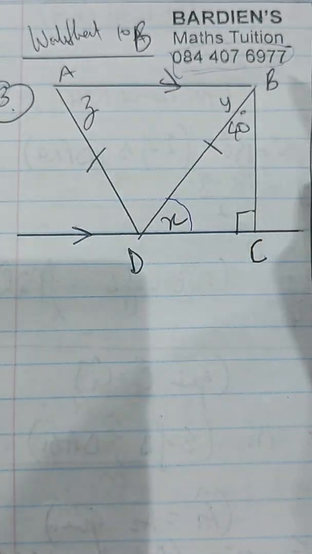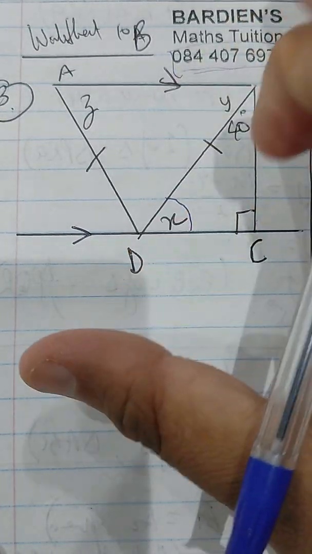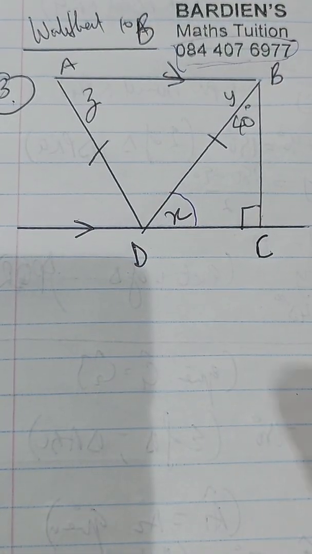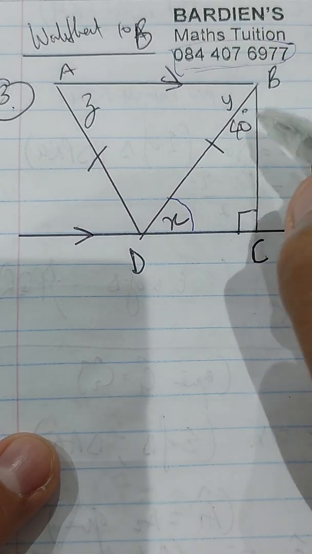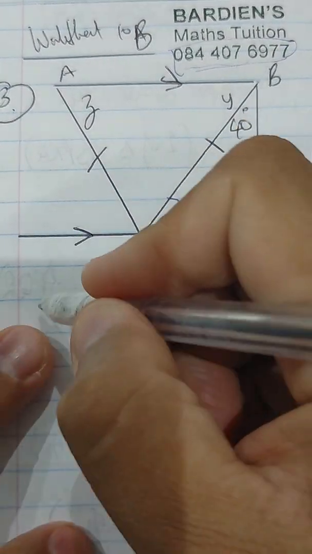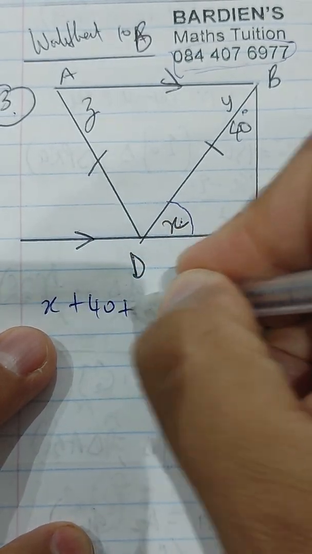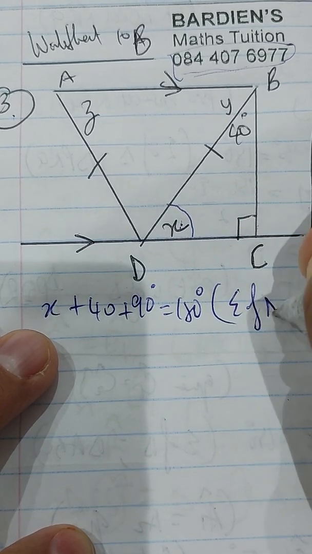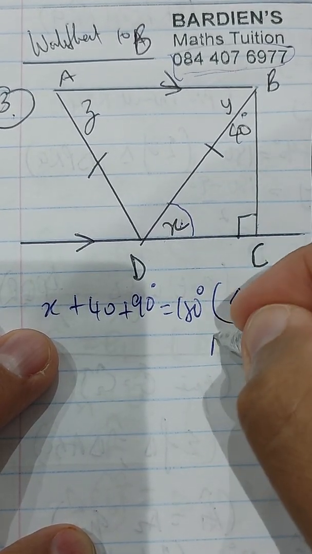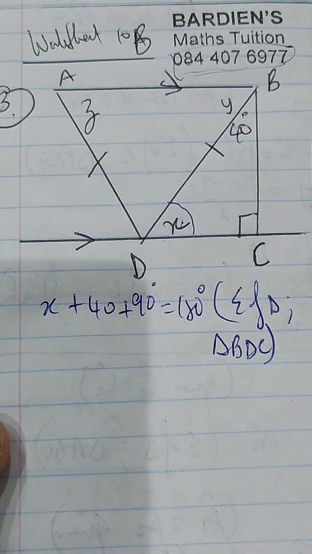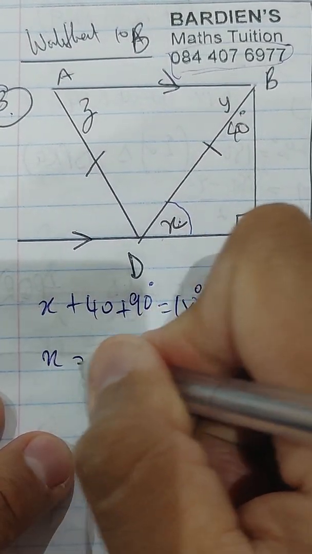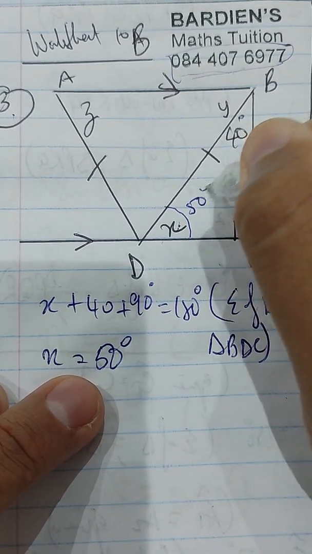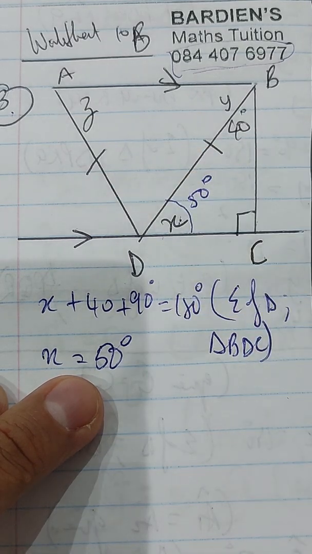So number 3, and also this is not the easiest, my method is not always the easiest way, but it's just what I see at that point. Okay. Again, x, sum of angles in a triangle, so it's x plus 40 degrees plus 90 equals 180. Why? Sum of angles in a triangle, in this triangle BDC. Okay. So then x is equal to 180 minus 90 minus 40, which is going to give you 50 degrees. Again, populate the diagram so that we know what we have.